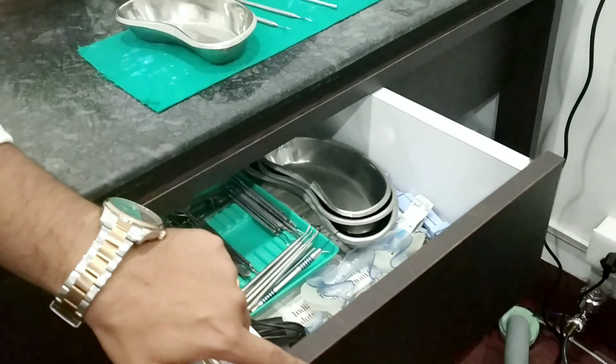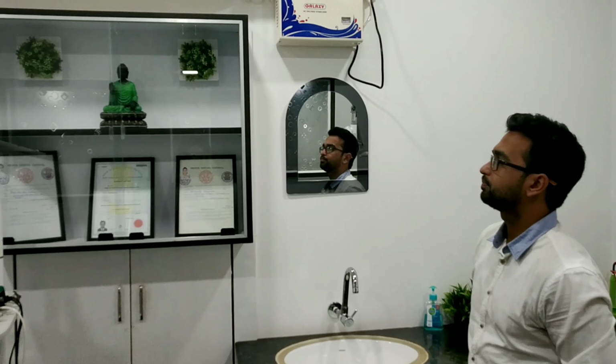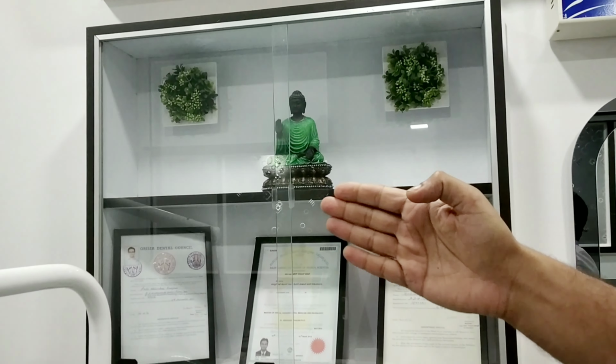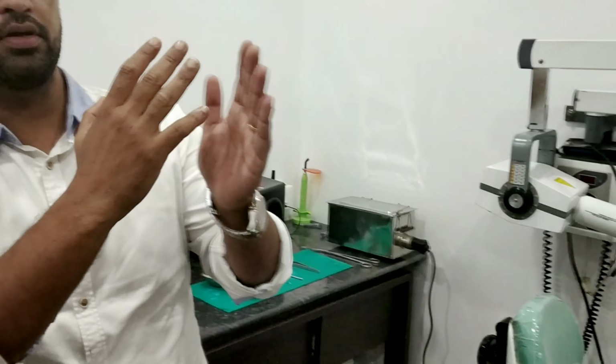This is the mirror, and in this place you can keep your certificates. So you can make your clinic beautiful by placing some antiques in a rack like this. And there I do my puja, and this is the sterilizer which is kept here. So this is the cabin, this is my working area, total working area.